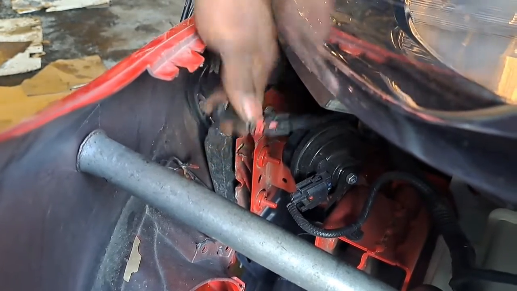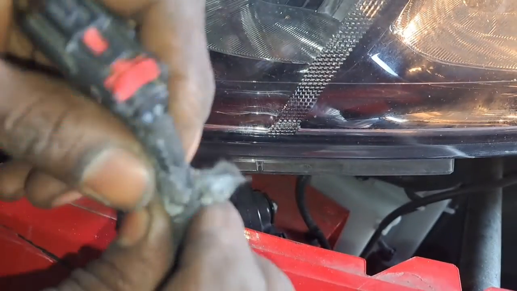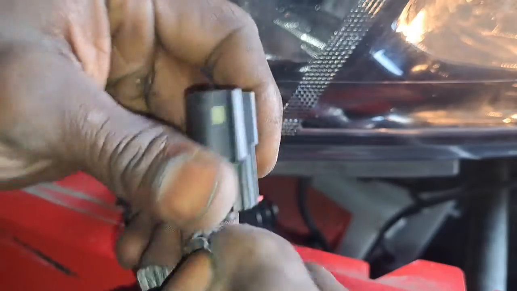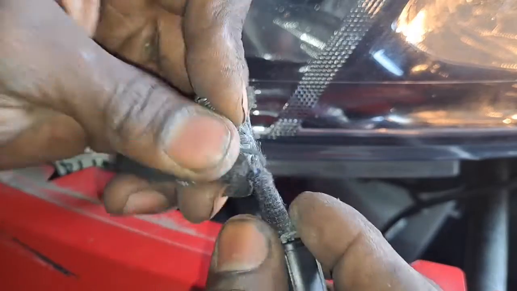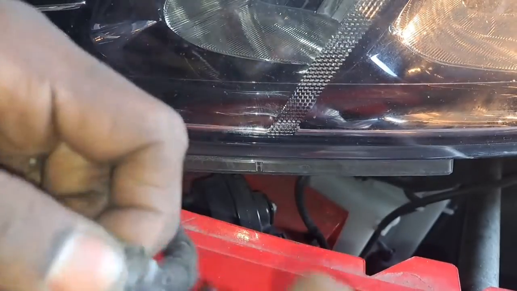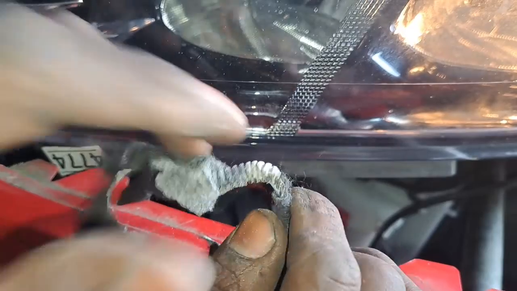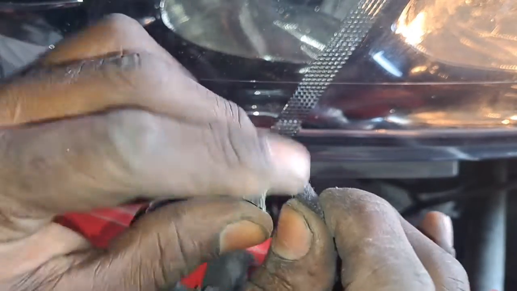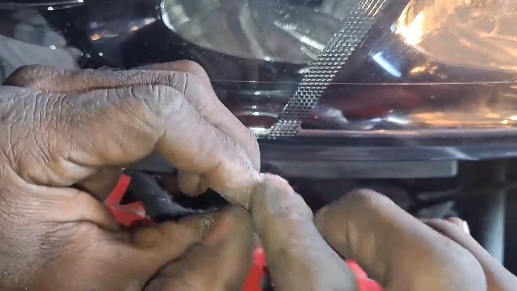Let me cut it open. This is some really good insulation. There you go. There's your problem. That's all we needed. So we don't need to replace the sensor. Throwing a part at it would not have fixed this problem.